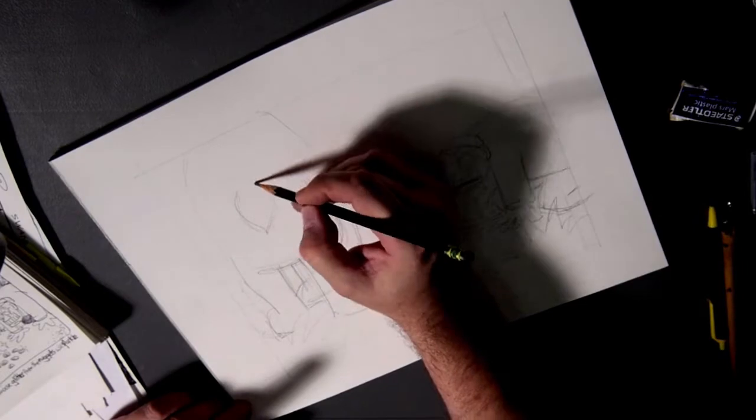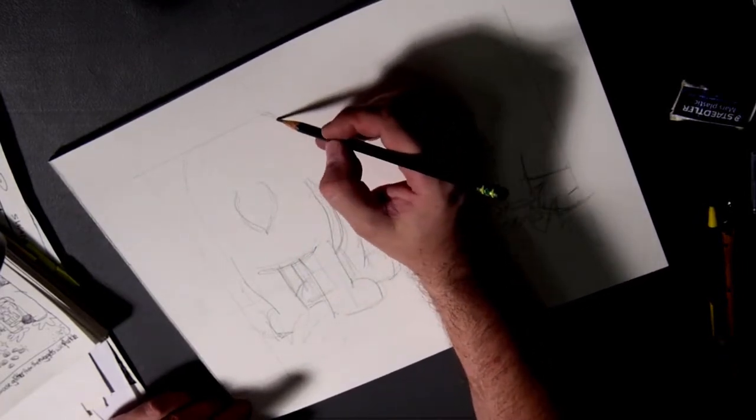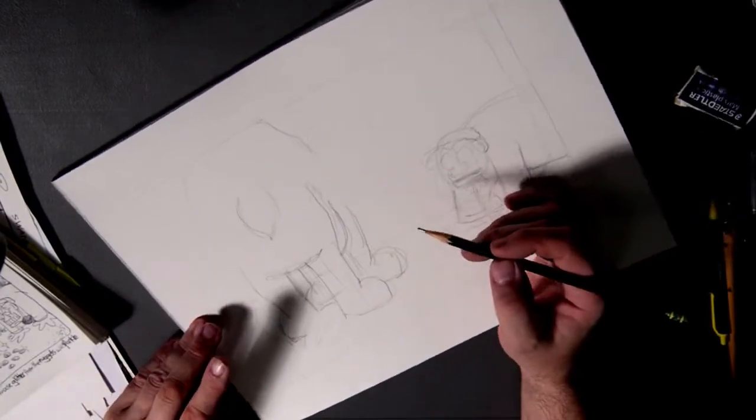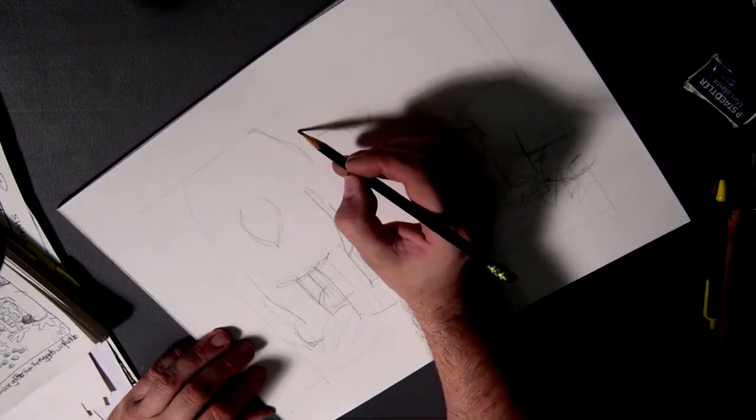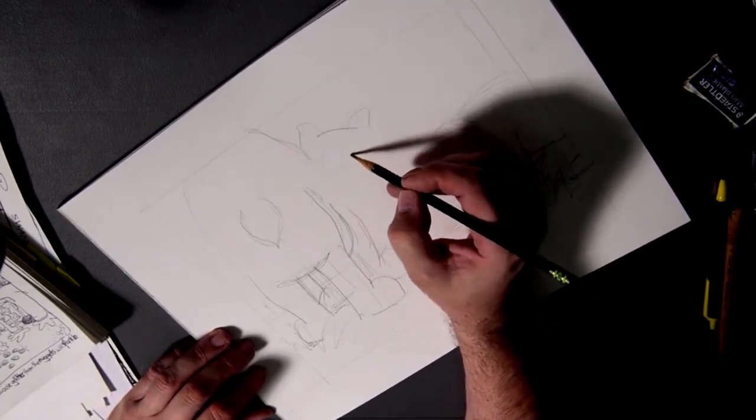Okay, again, I'll tighten these lines up later. One of the things about cartooning and drawing, it's quick, okay? So you don't want to waste too much time on the details here.